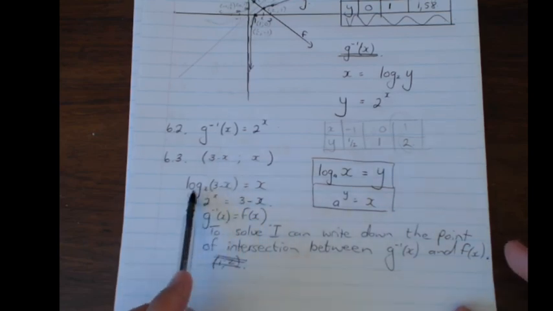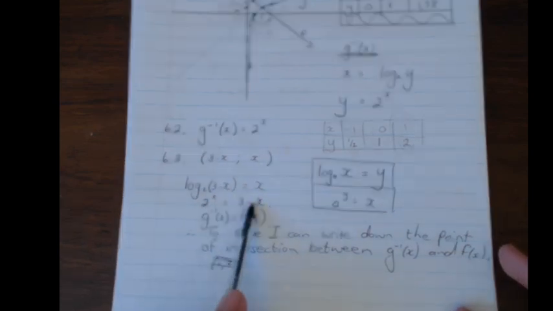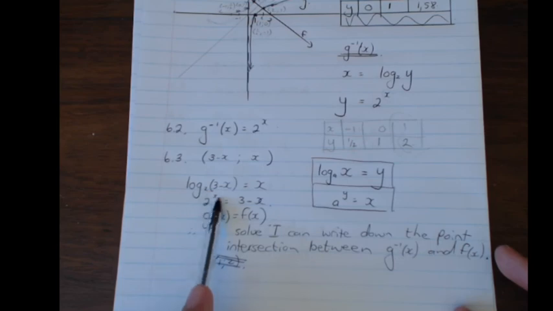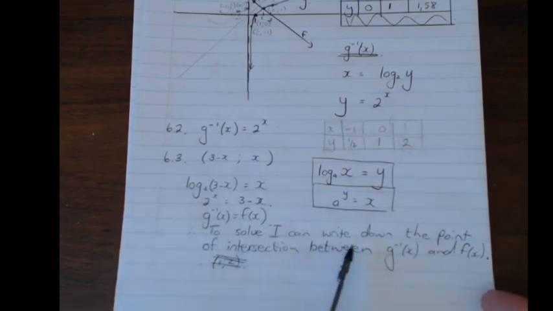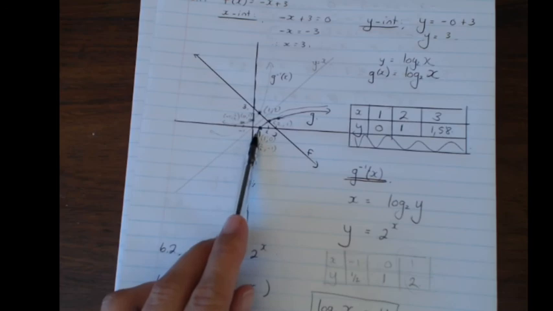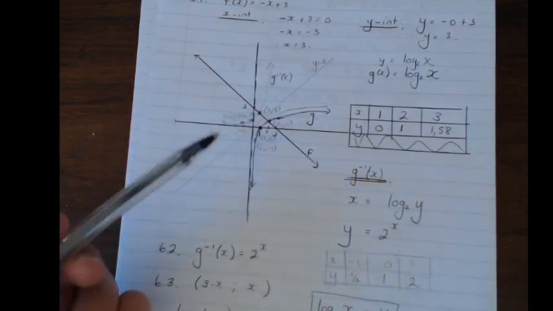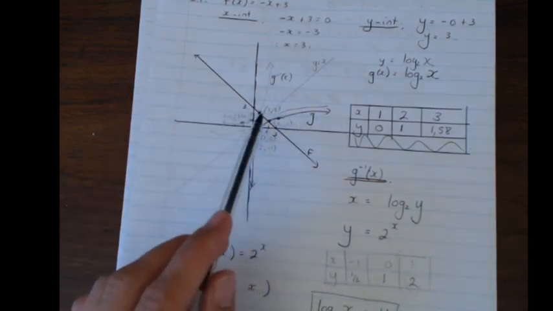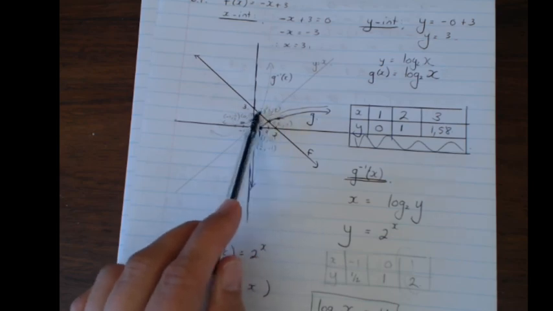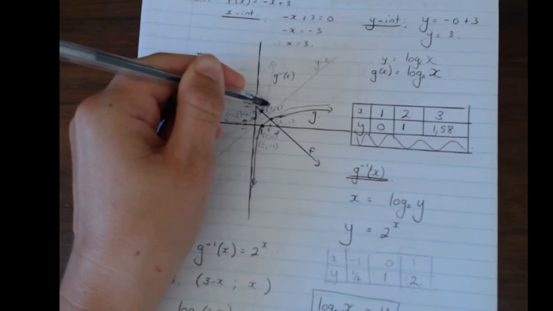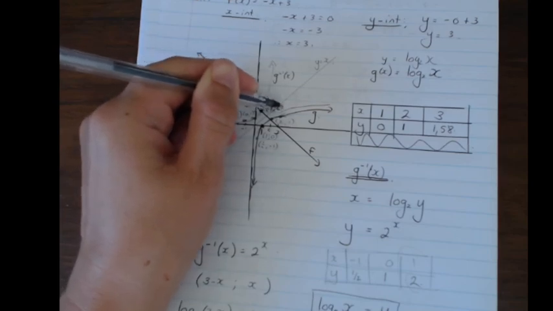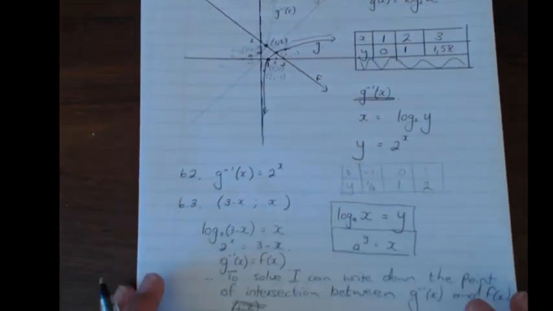If I rewrite this in exponential form, I see this part here is g minus 1 and this part here is f. So to solve that equation, I can just write down the point of intersection if I can see it on the sketch. The better my graph is drawn to scale, the more accurate I will get the point of intersection between this graph and that graph. But luckily or accidentally I have it there as (1, 2).